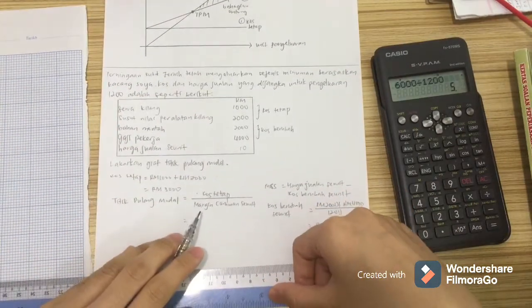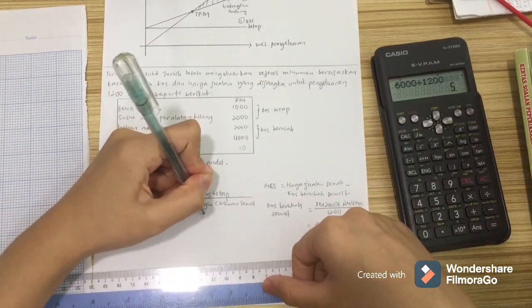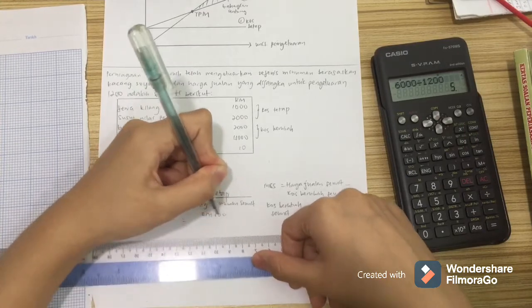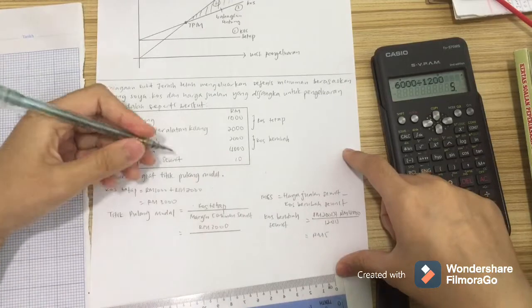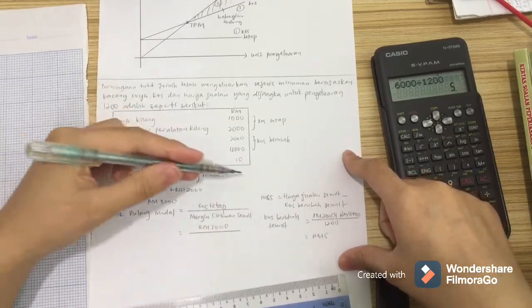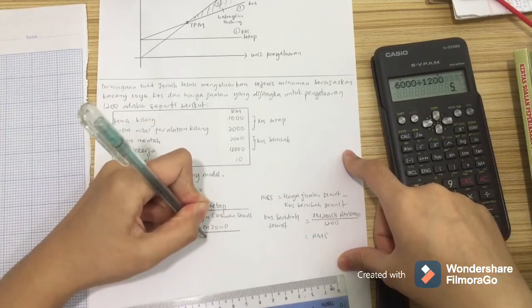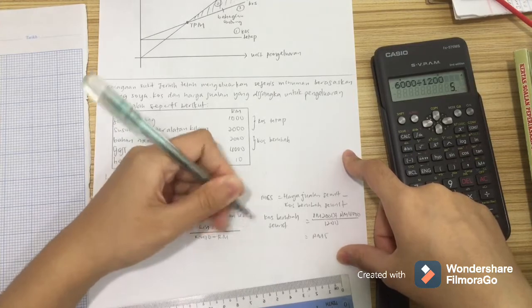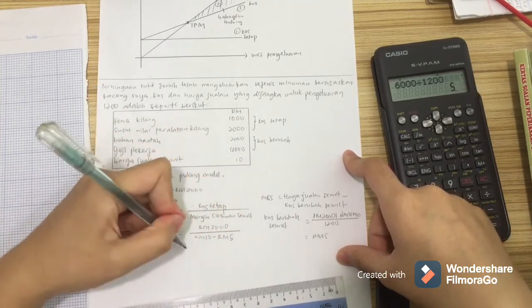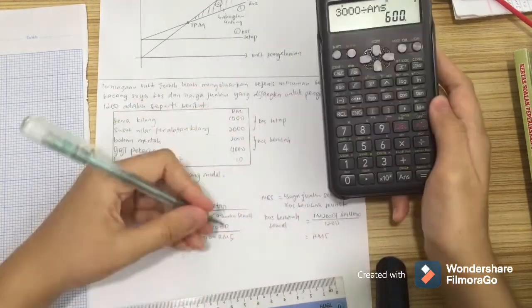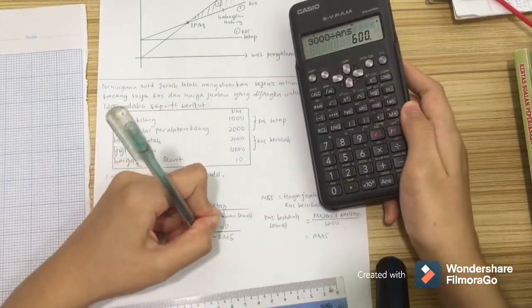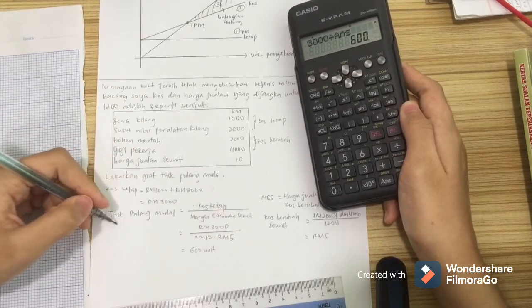Cost tetap is 3,000. Then your MCS is 10 ringgit, harga jualan seunit, minus cost berubah seunit. So 600 unit is your TPM.